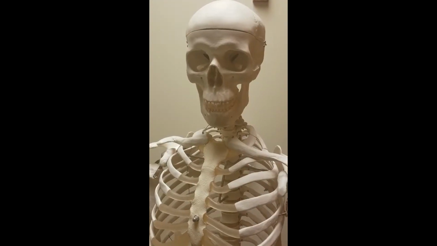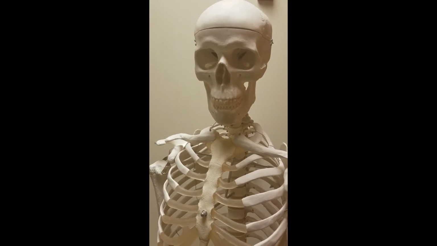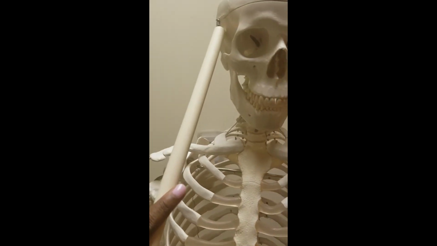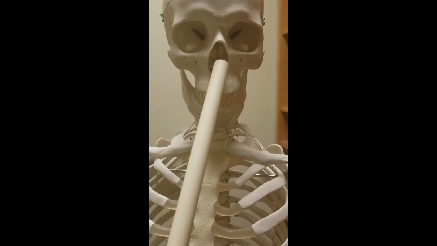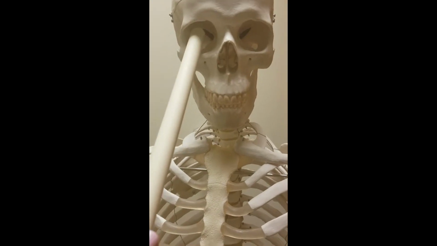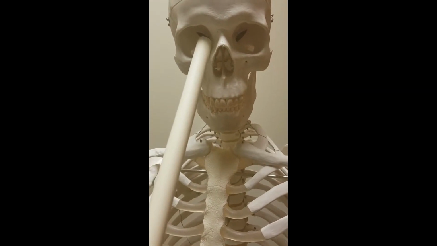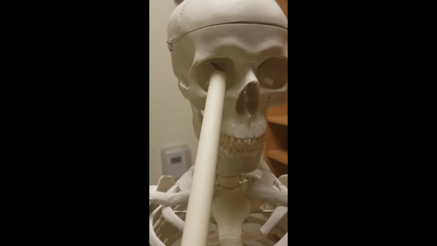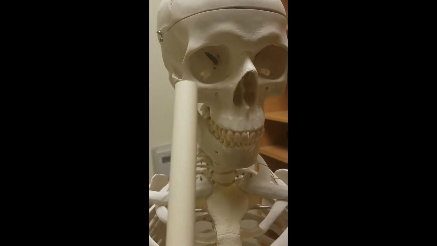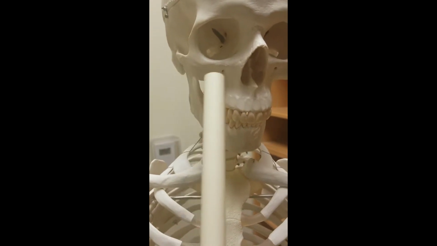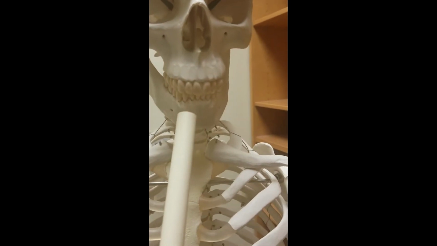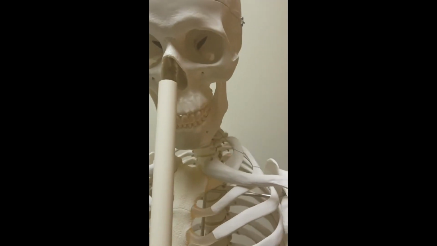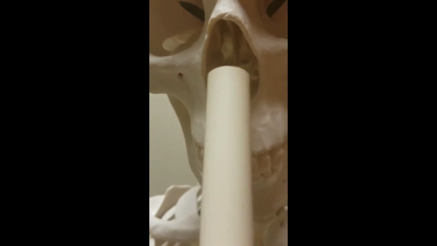Okay, next is the interior view of the skull. You have the frontal bone, the parietal bone, the nasal bone, the sphenoid bone, temporal bone, ethmoid bone, lacrimal bone, zygomatic bone, maxilla, mandible. Then in the middle, you have the vomer bone.